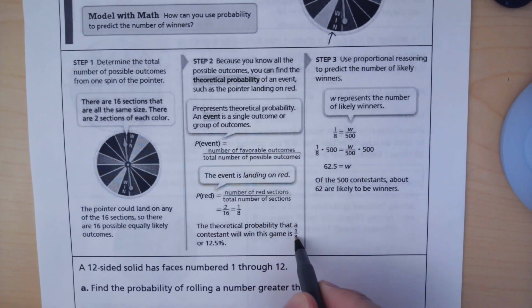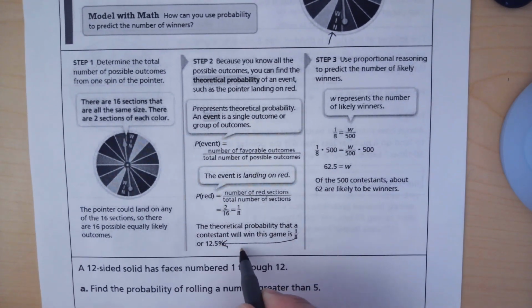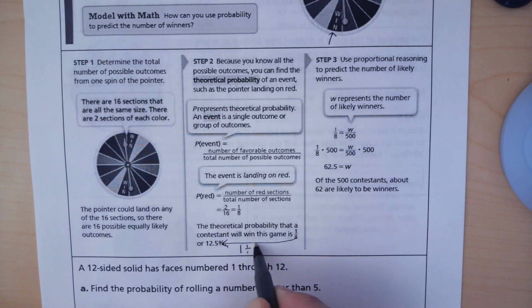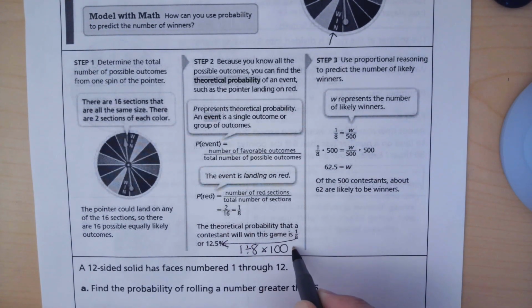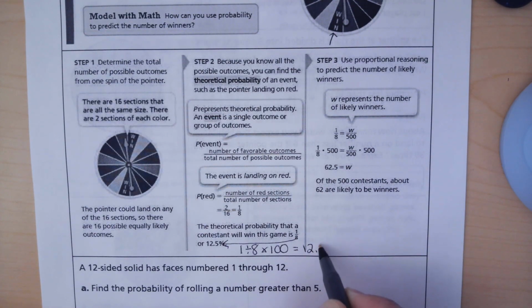To change a fraction into a percent, you do the numerator times 100. So you do that and get 12.5%.